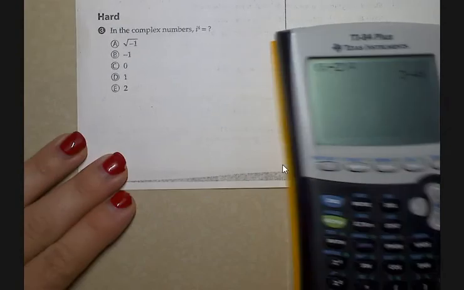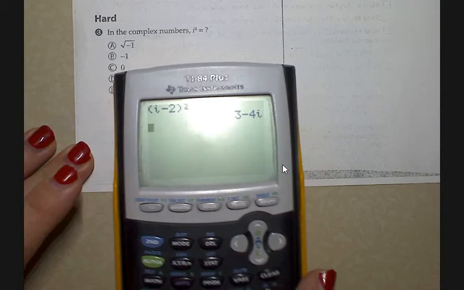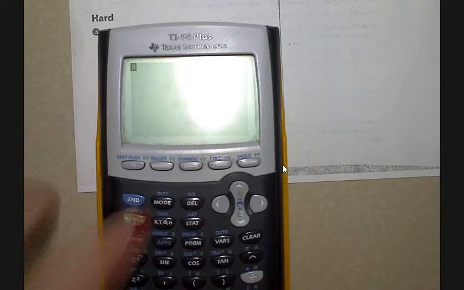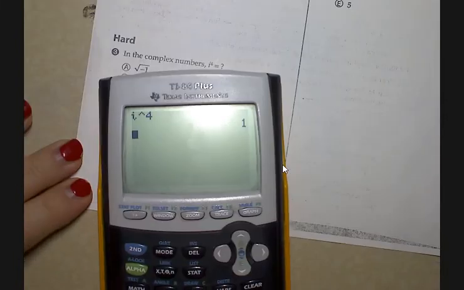Okay, now number 3. Again, we're going to use the calculator to make our lives easy. So it says i to the 4th. So do i, and now we're going to caret key 4. i to the 4th is equivalent to 1.